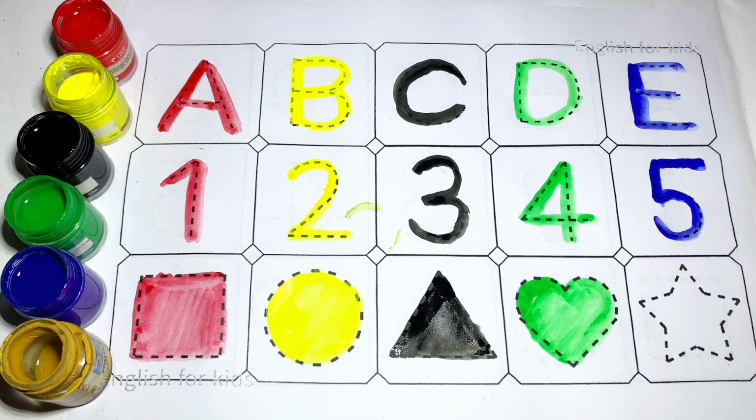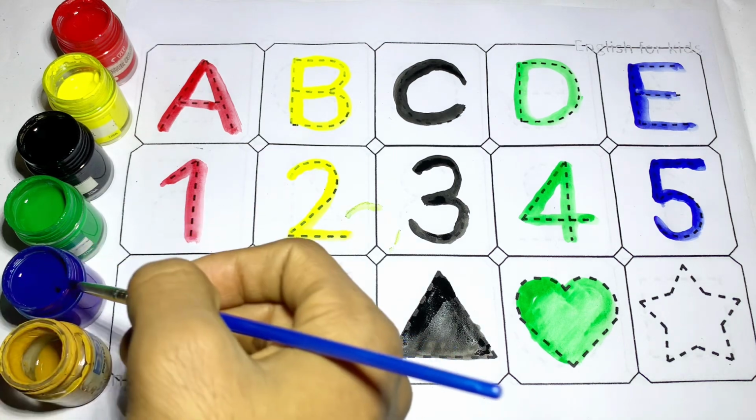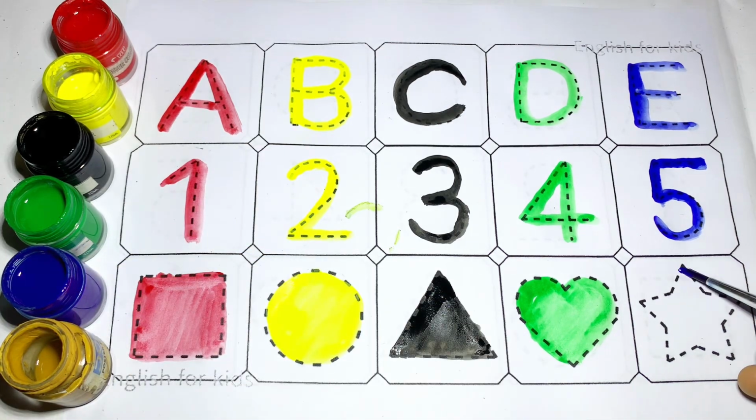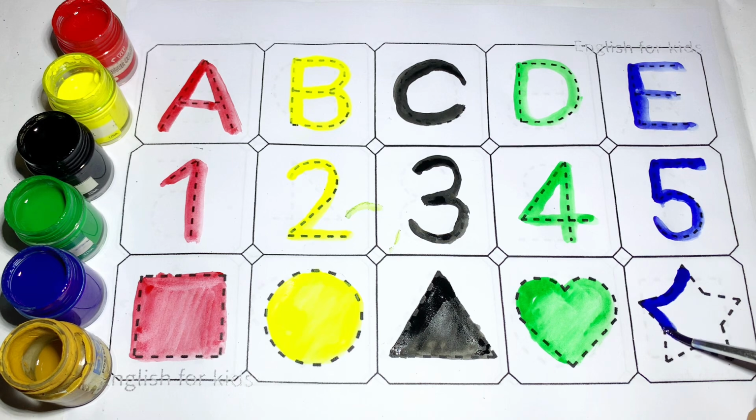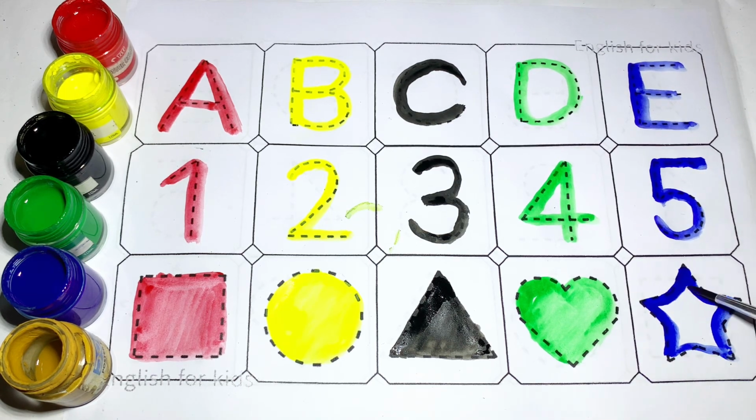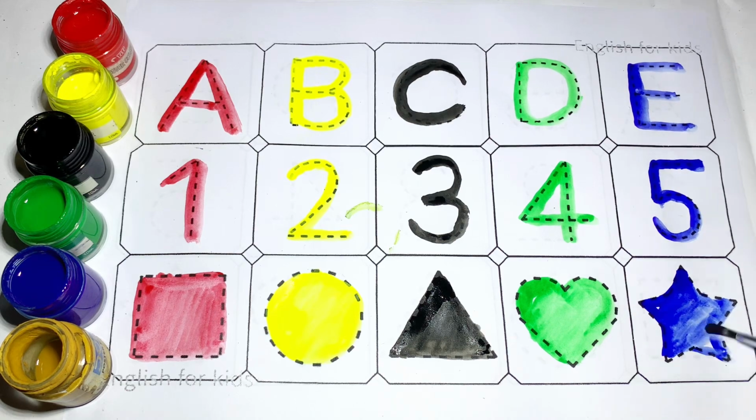Kids, lastly draw star, the shape of star, and use blue color.